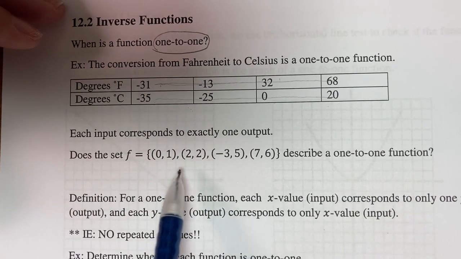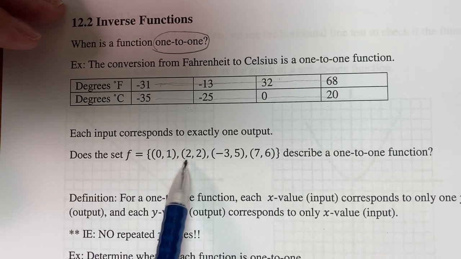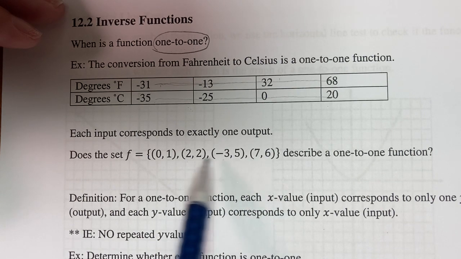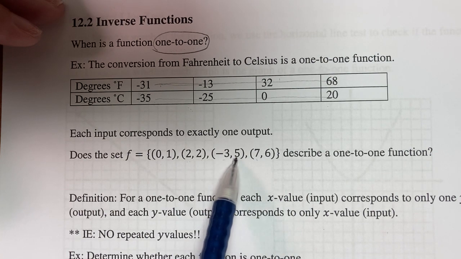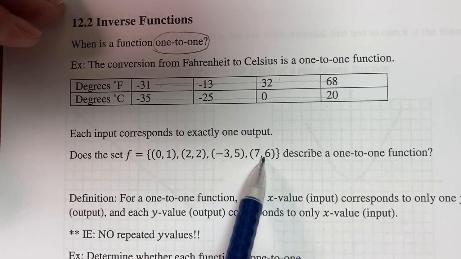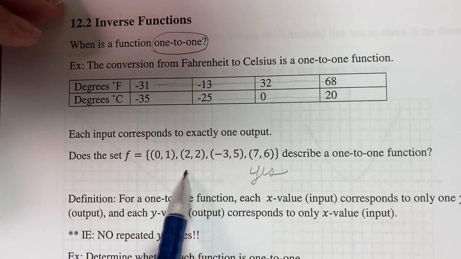Let's look at this one. Is this function a one-to-one function? Well, none of the x's repeat, which certainly means that it's a function. How about the y's? That's going to tell me if it's one-to-one. None of the y's repeat either. So that means yes, this is a one-to-one function.